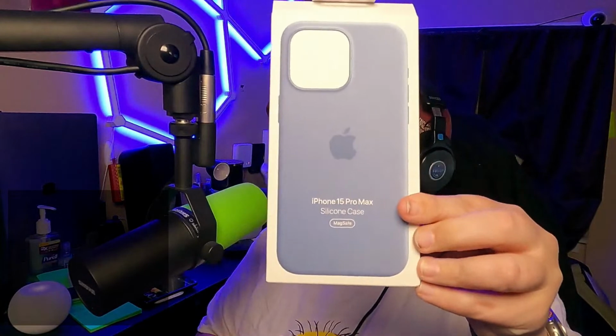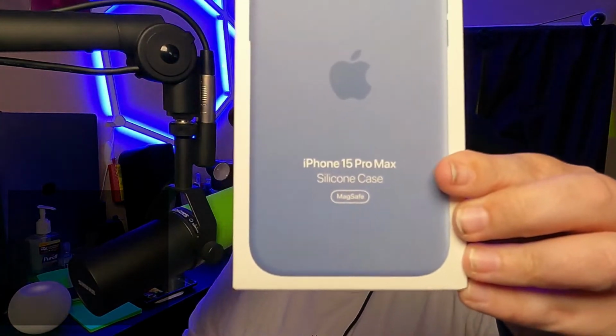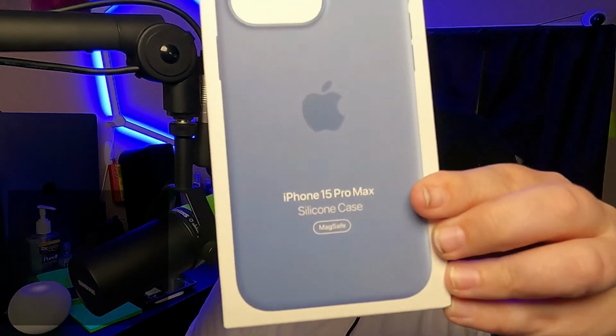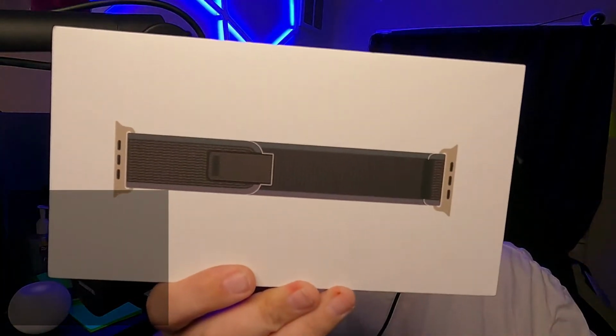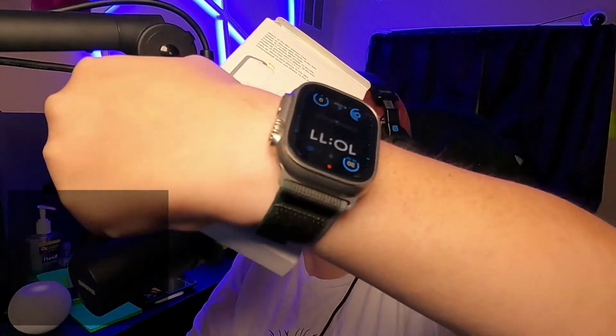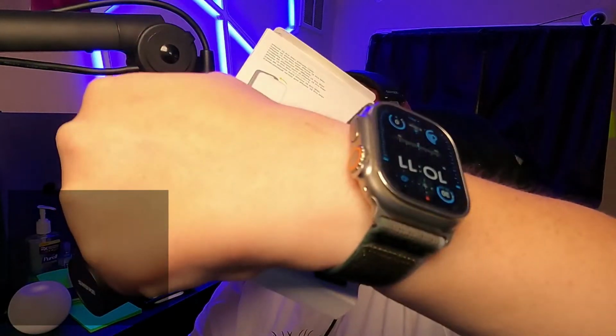All right, I also bought some new toys this week. If you can see, I bought a case for an iPhone 15 Pro Max. What do you think I bought? I got the iPhone 15 Pro Max. I also bought a new strap for my watch. I just think this strap is really nice. Let's put these away. We don't need them out.